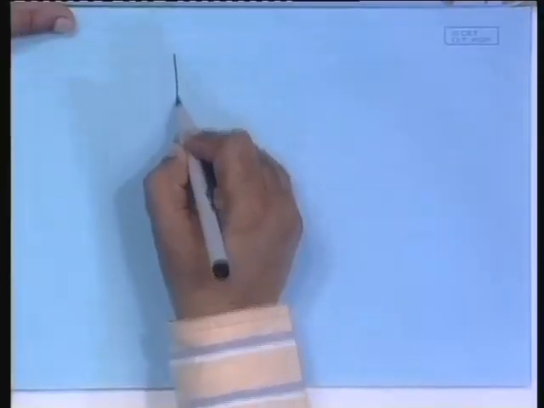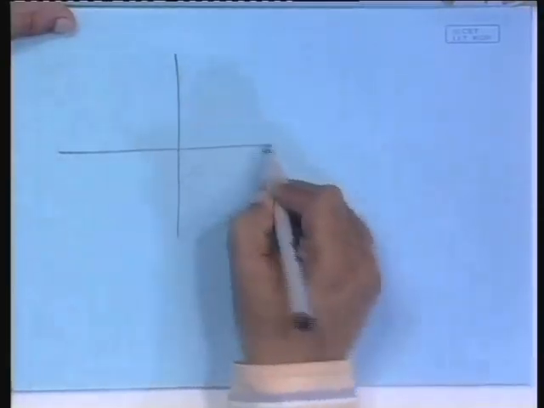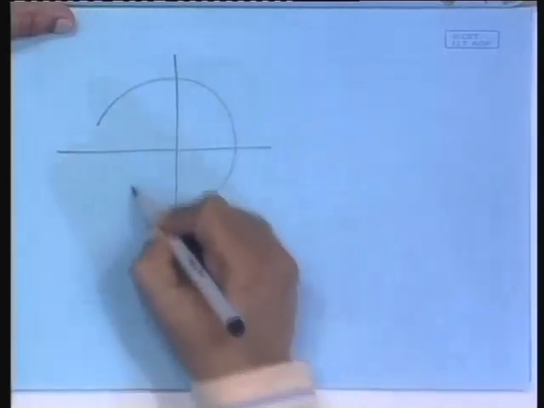Well, in order to understand that, let us look at the situation. I will write down the equation there, then it will be easier for you to understand that. Okay, suppose there is a system whose vector field is like this.